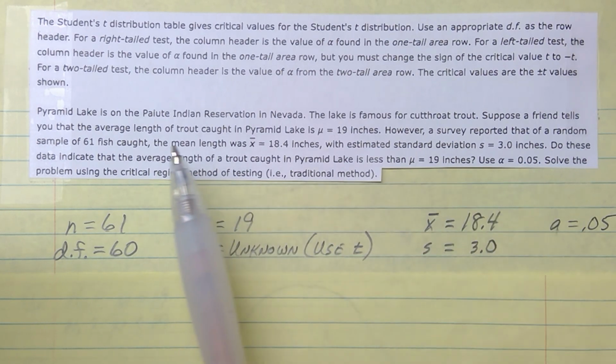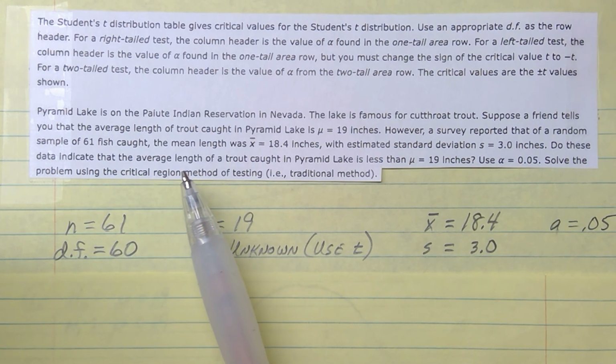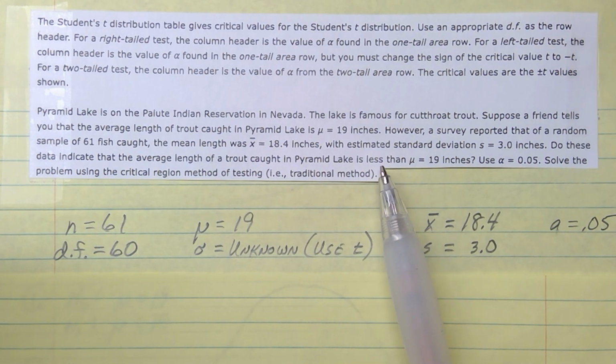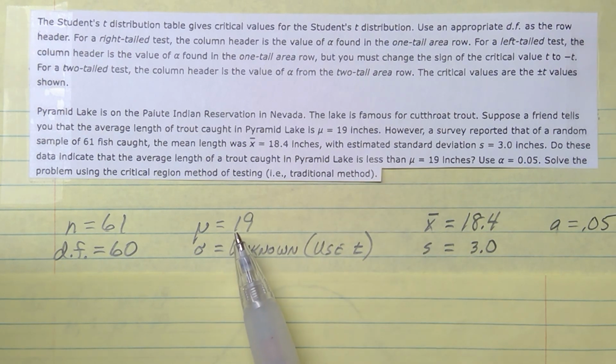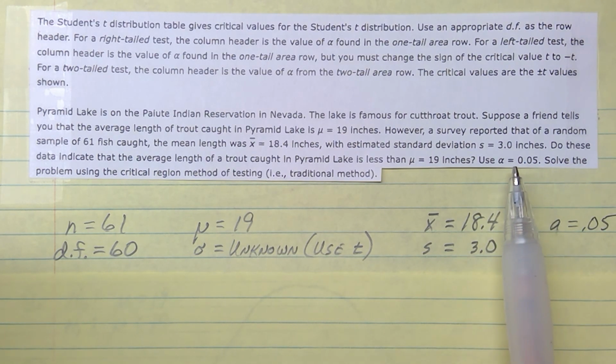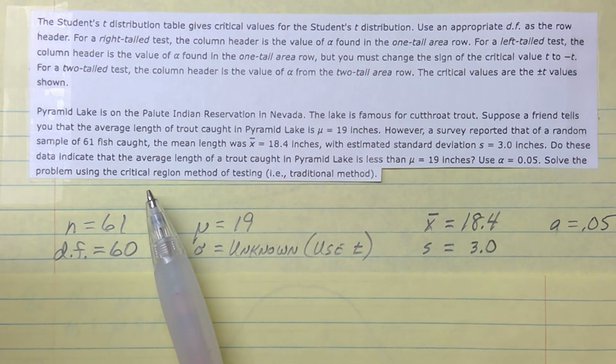All right, do these data, your 61 fish that you caught, indicate that the average length of a trout caught in this lake is less than, there's our clue for our hypothesis, less than 19 inches? So they want us to challenge 19 by saying, no, the average is much, much less than 19. Use a level of significance, alpha, of 5%. That kind of tells us how to draw our picture here in a minute. Solve using the traditional method, the critical region method. That's what we're going to do.